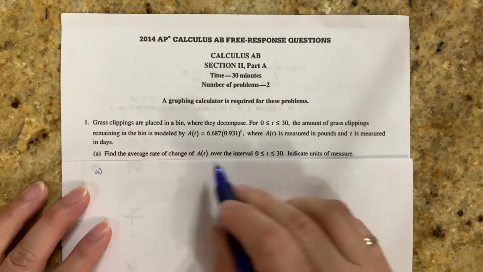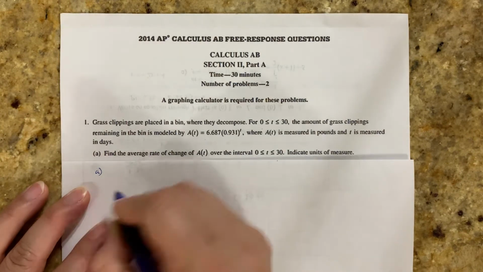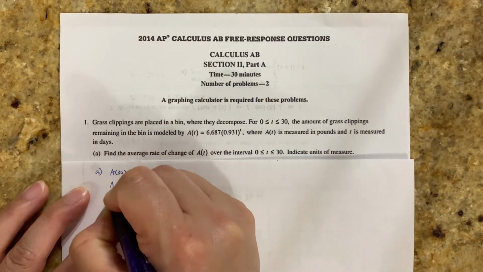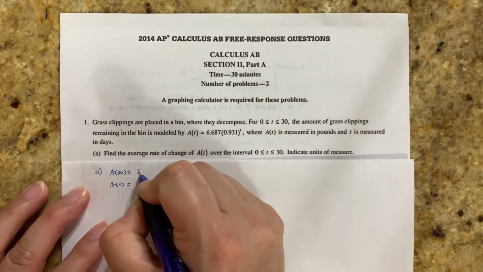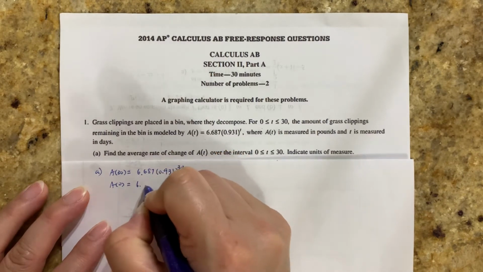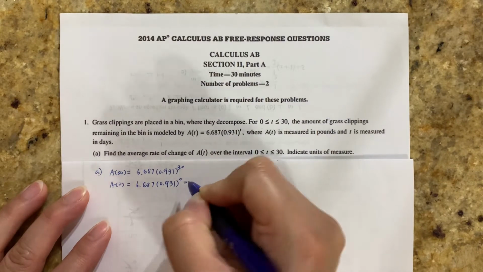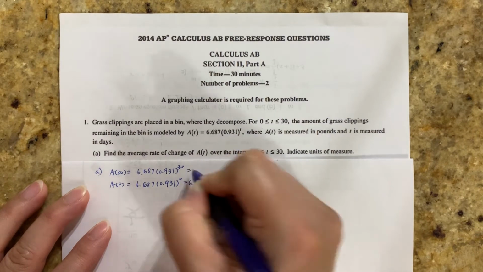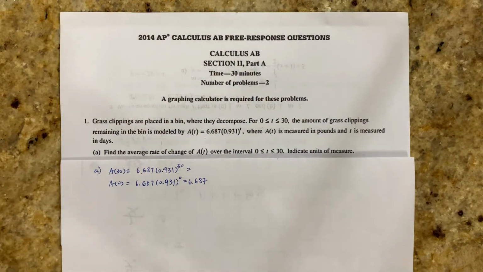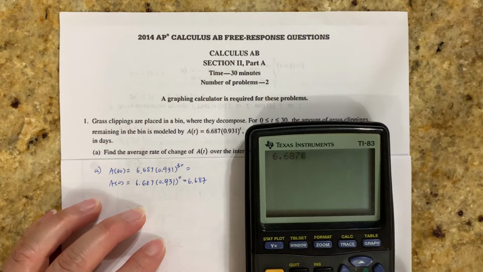So what we need to do is find A of 30, that's our y2, and A of 0, that's our y1, or vice versa. So A of 30, A of 0, we get 6.687 times 0.931 to the 30th power, and 6.687 times 0.931 to the 0 power. This one's just 6.687. This one, on the other hand, we will need a calculator. So let's see what the calculator says. 6.687 parentheses 0.931 to the 30th power.